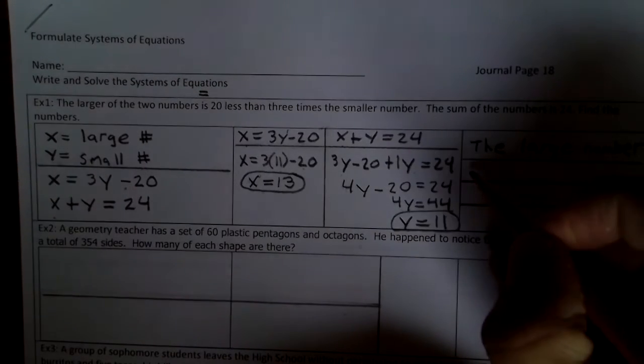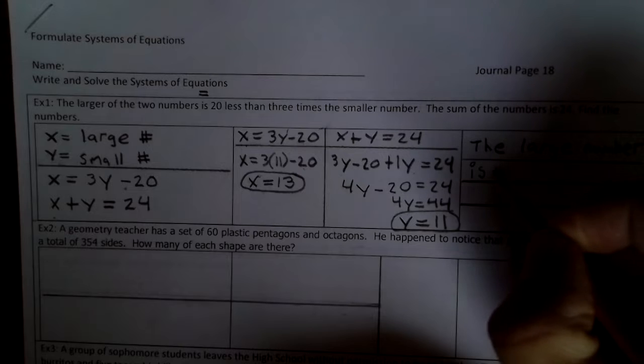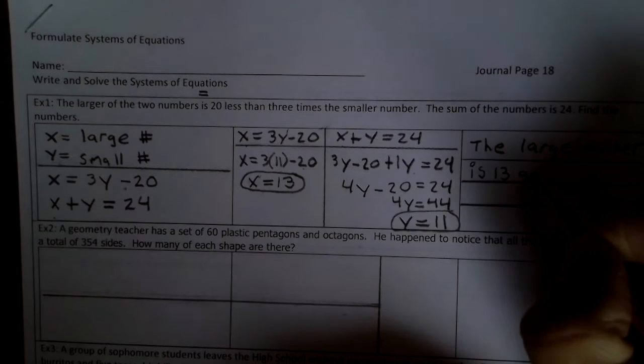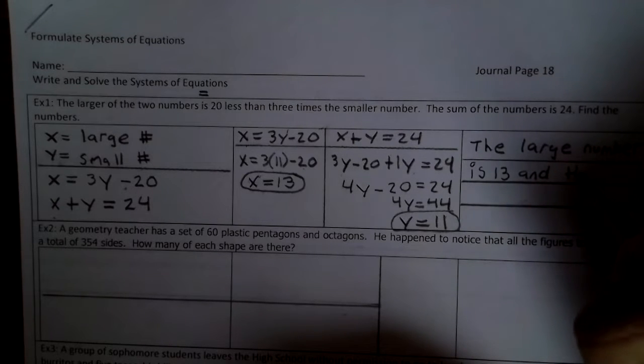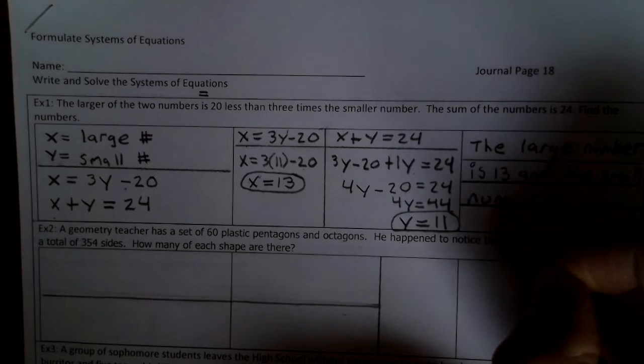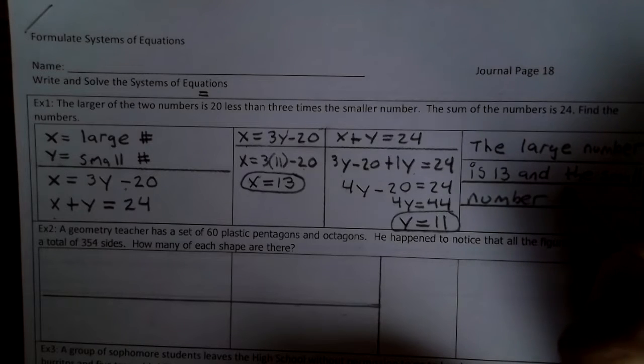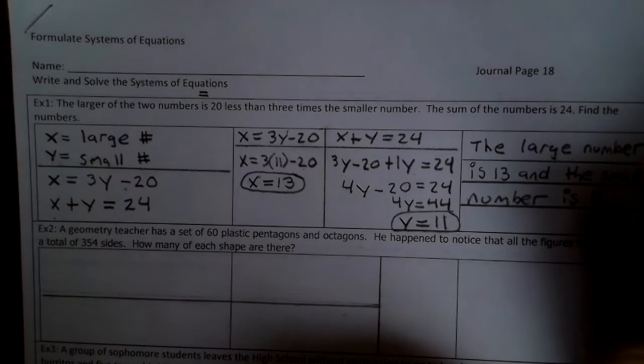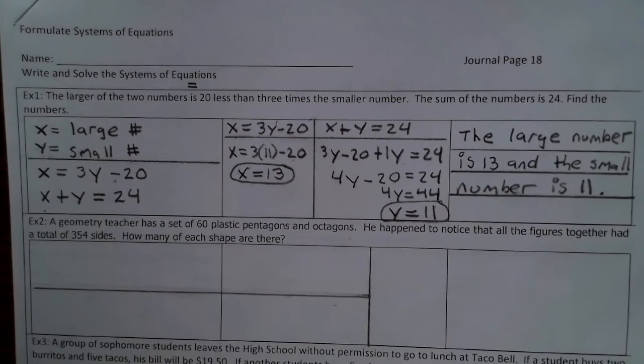The large number is 13, and the small number is 11. All right, go and finish up example 1.